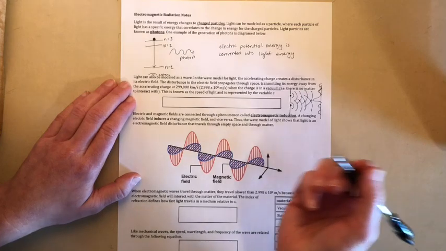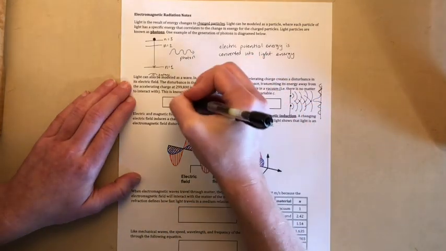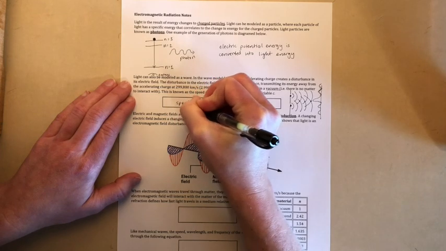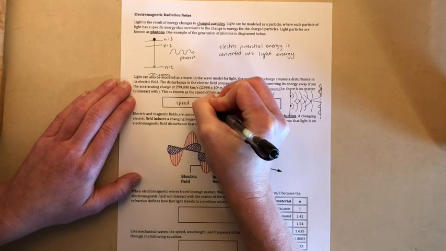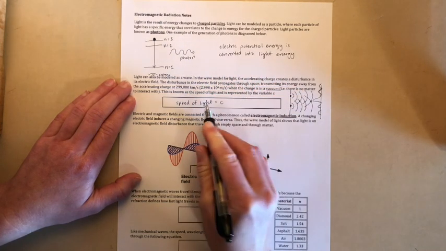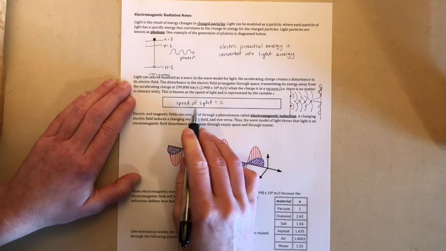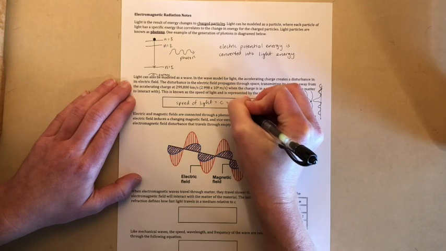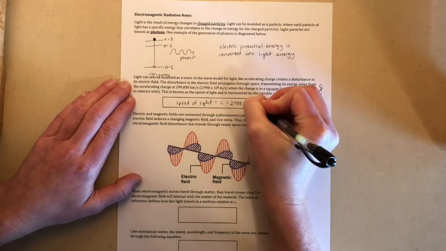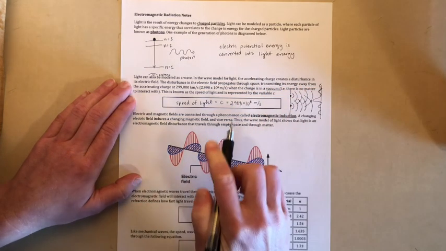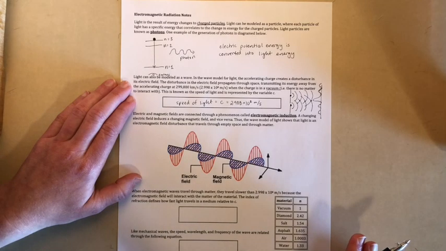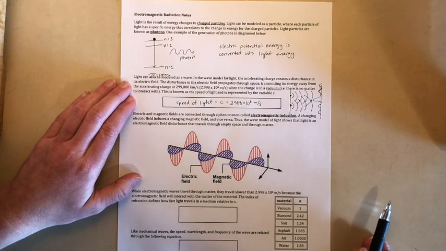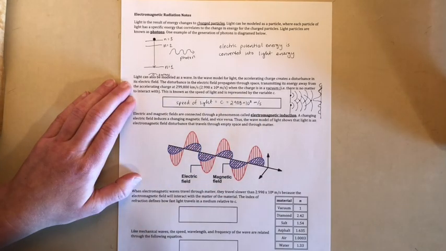But this is something that we observe as scientists. So we call this speed of light by the variable c. And remember that light is the same thing as all electromagnetic radiation, and that's equal to 2.998 times 10 to the 8th meters per second, often rounded to 3.0 times 10 to the 8th meters per second. So all electromagnetic radiation travels at that speed in a vacuum.